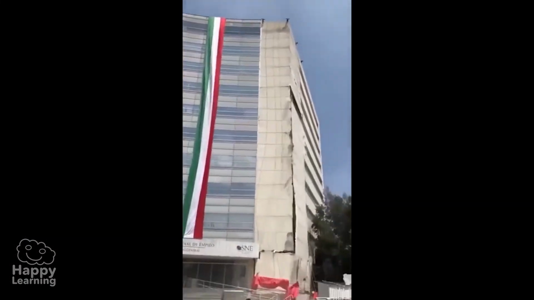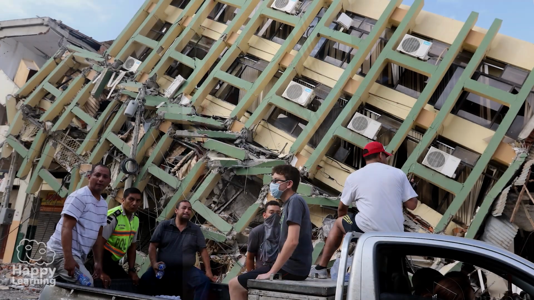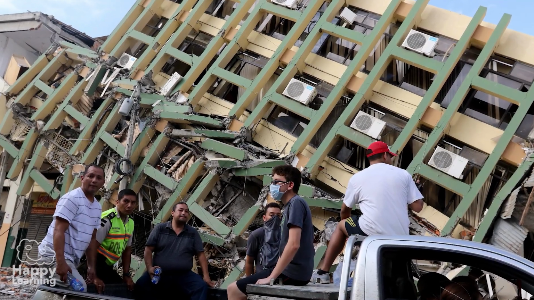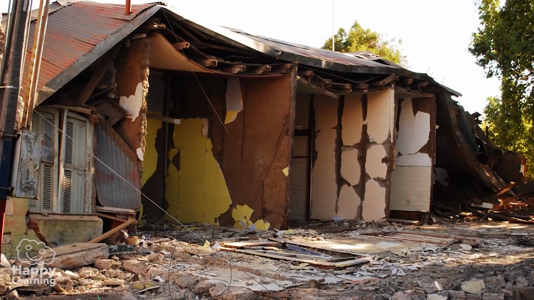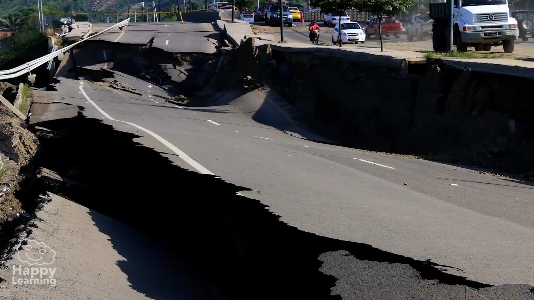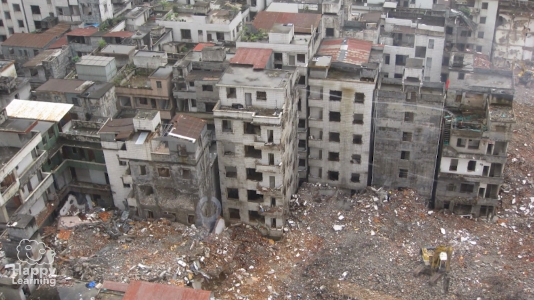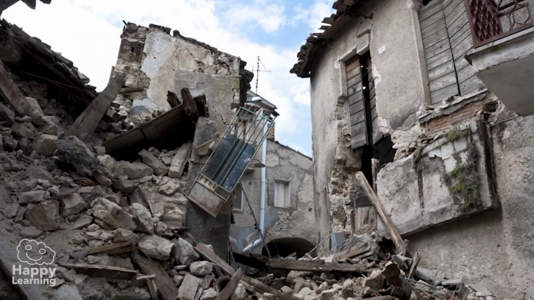Earthquakes can be more or less severe. The weakest earthquakes can hardly be felt, but unfortunately, some of them are very violent and cause great disasters, destroying buildings, roads, schools. Entire cities have been destroyed after some earthquakes.